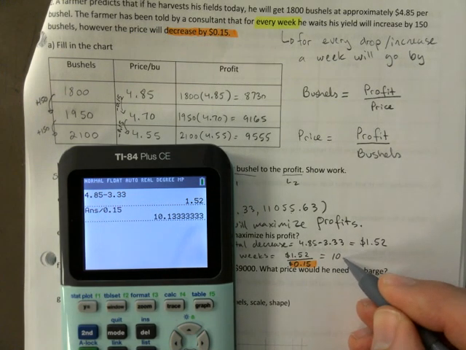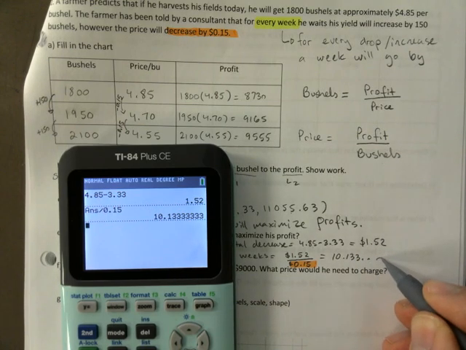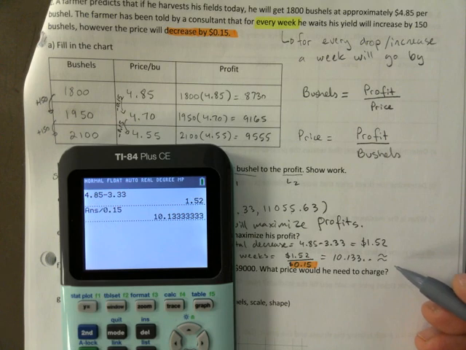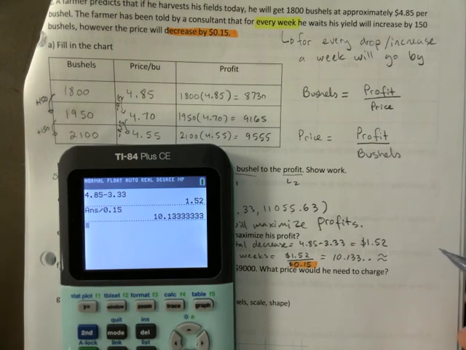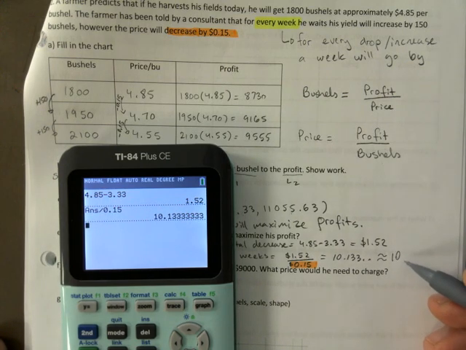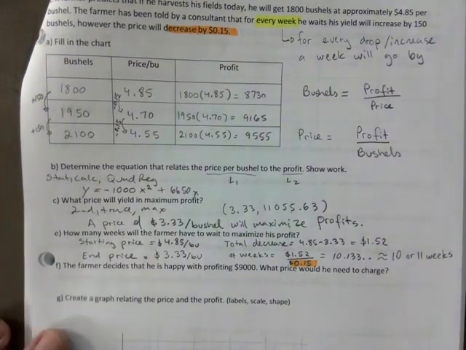And that is 10.133, and that keeps going. We're talking weeks, right? So that would be approximately 10 or 11 weeks. It's up to you how you want to do this. 10 is technically correct if you round to the nearest whole number. Either one I would accept, as long as you give me a whole number there.